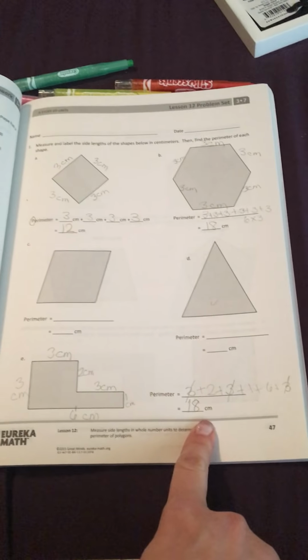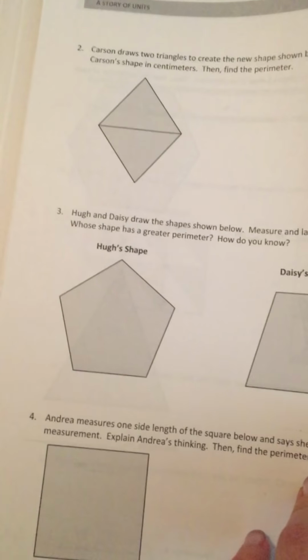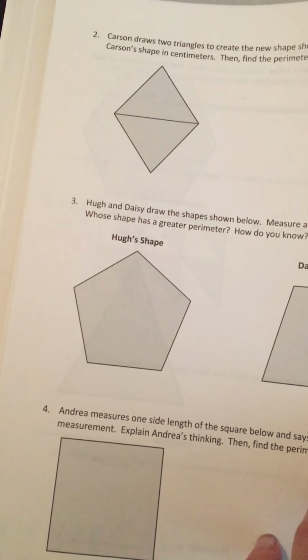Okay. All right, so we did these 3 together. I want you to try C and try D on page 47 on your own. Okay.